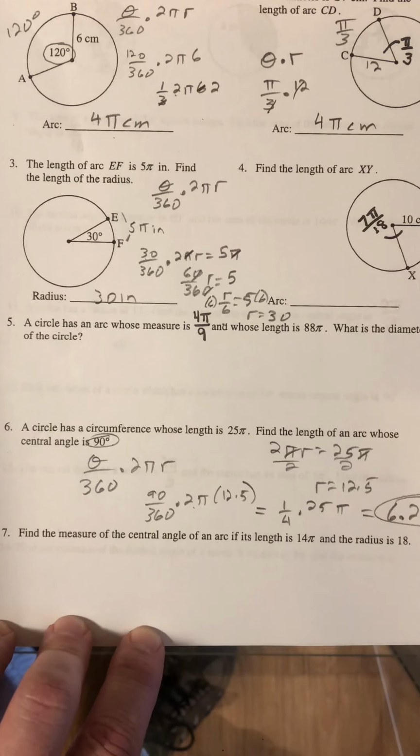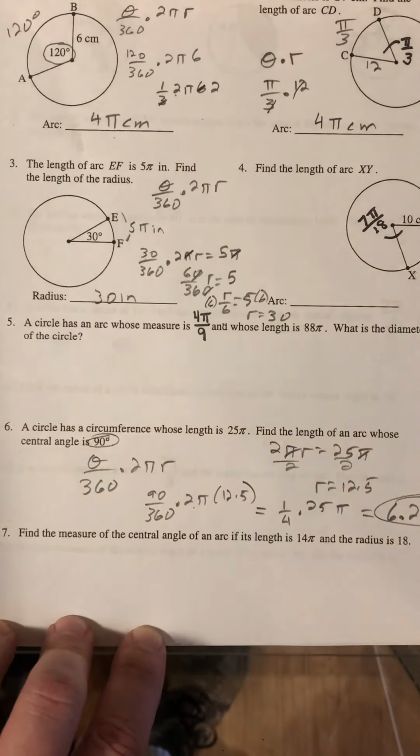All right, number 7. Very similar to previous problems that we've worked on, so I'm going to trust that you guys can figure that out. If you have further questions about any of these, just let me know.